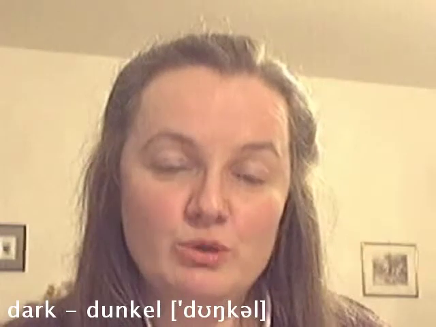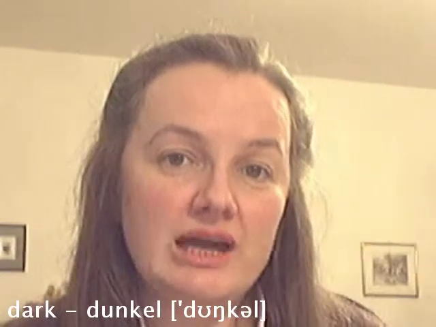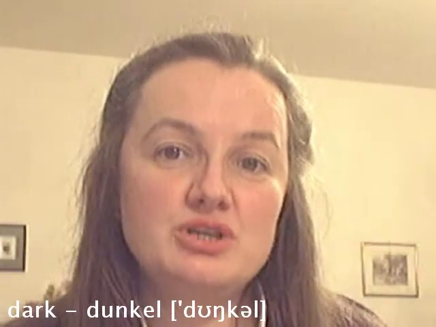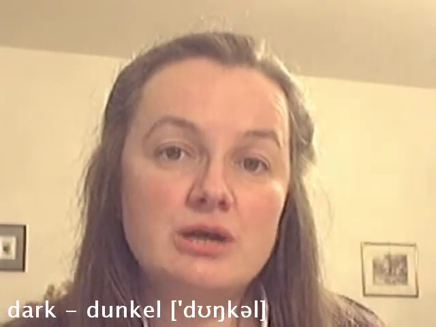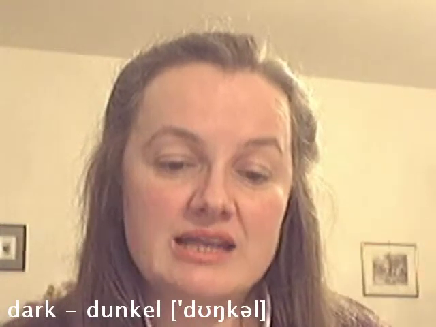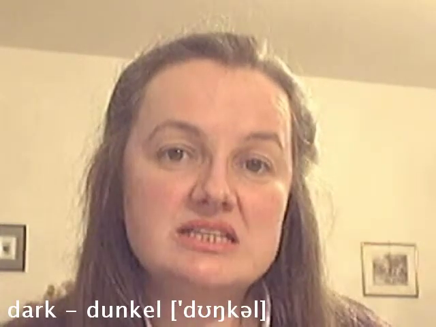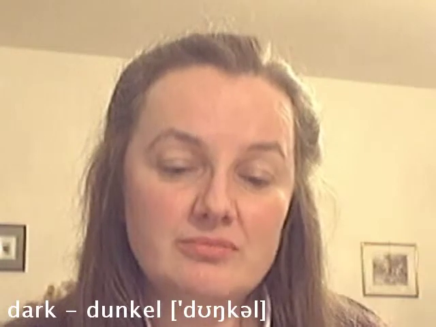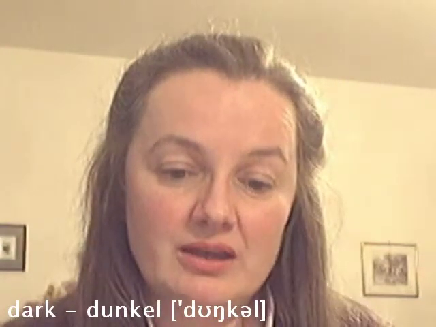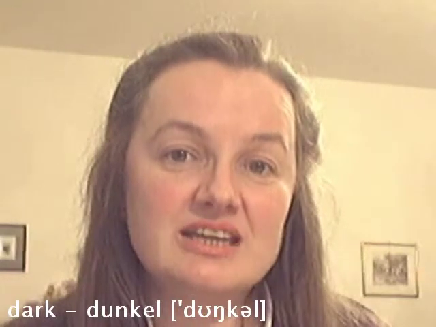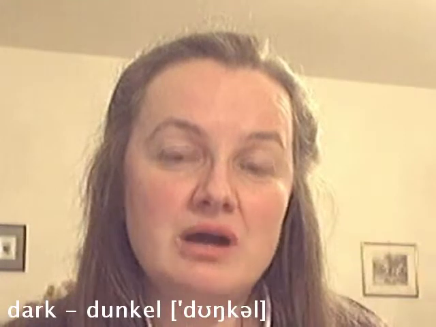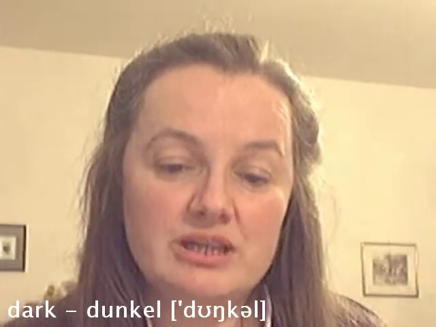In the last syllable we have an unstressed E or light schwa sound, and in the phonetic script we use an E turned upside down. Dunkel, and the stress is on the first syllable, like in most of the German words. We have a little tick in front of the D. This little tick always marks the stressed syllable in a word.